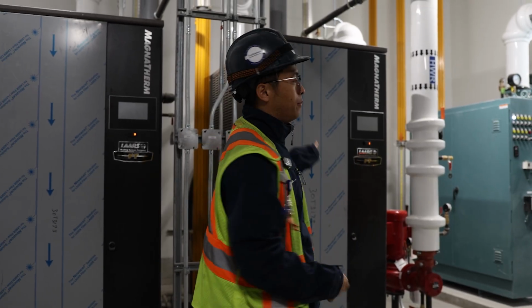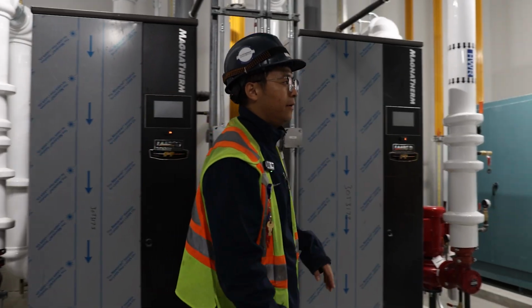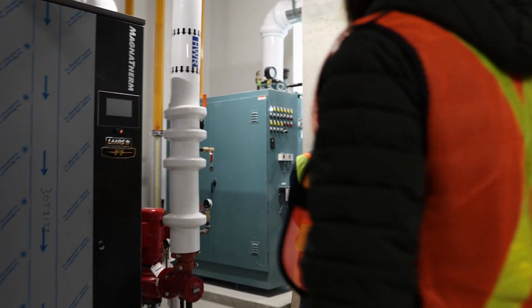Those 2 pumps are controlled by the boiler. So whenever the boiler turns on, those pumps will automatically turn on. And this pump is controlled by the BMS.